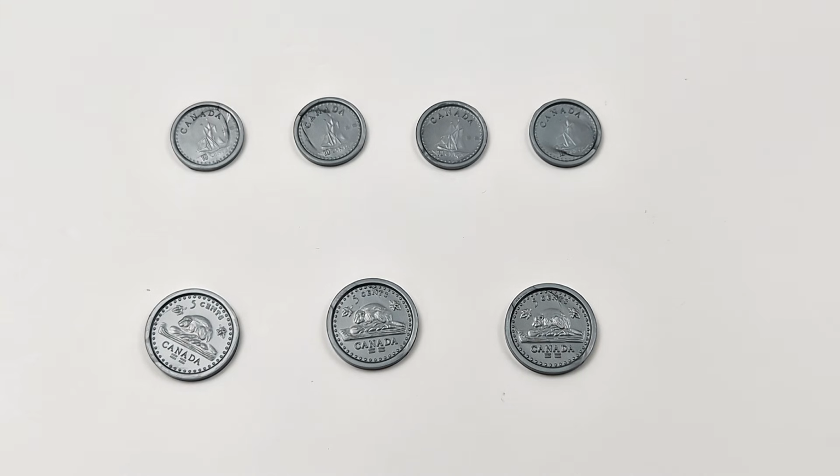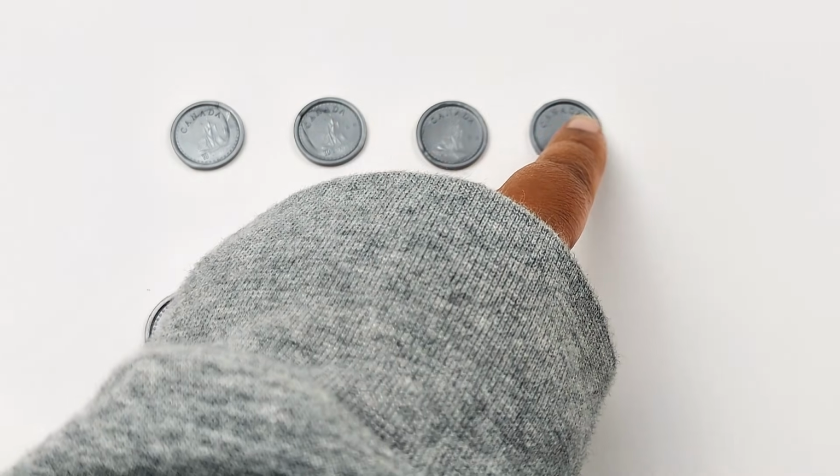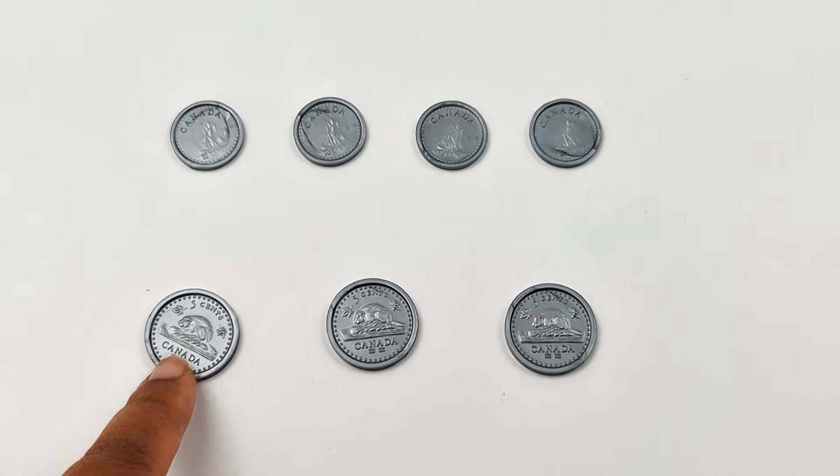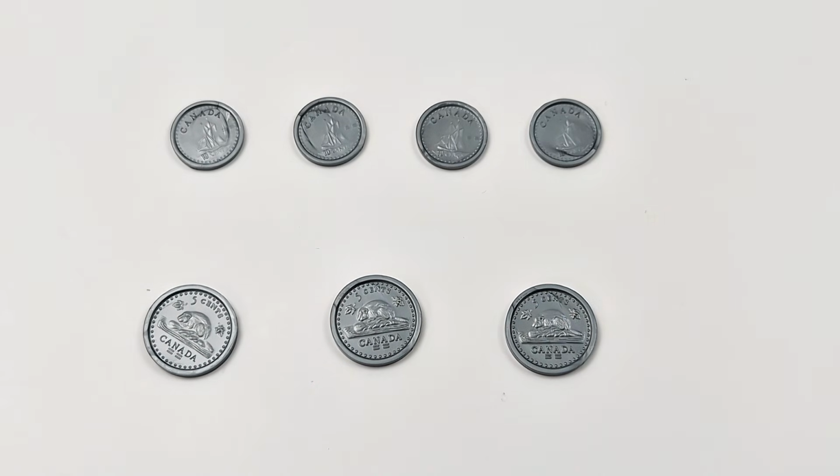If you said 55 cents, then you are correct. Let's count the dimes. 10, 20, 30, 40. Now let's add the nickels, the 5 cents. 45, 50, 55. Or 40 cents plus 15 cents equals 55.